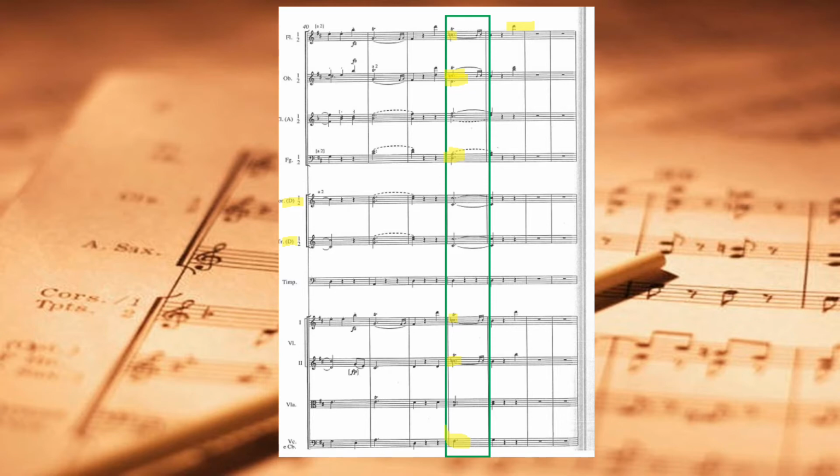Now, if we're in G major, that chord is a 5-7. It's chord 5 with a 7th on it. So let's look at the next bar and let's see what we've got in the bass line, because if we've got a perfect cadence here in G, it's really going to confirm our thoughts. And yes, that bass note in the cello part is a G. And we've got a G chord.